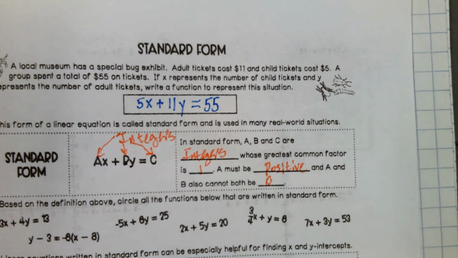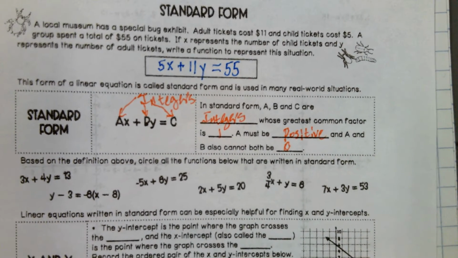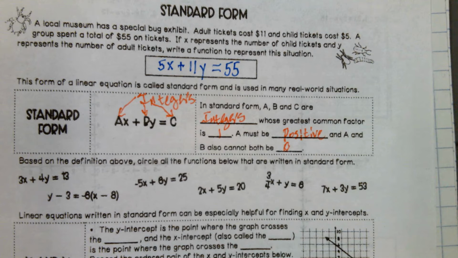So just kind of write those restrictions. So remember, this is what a standard form equation looks like. You got some number times x plus, or maybe a minus, another number times y equals some value. And they should be integers.